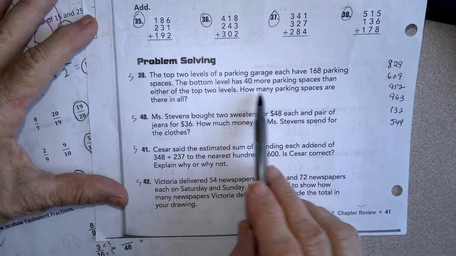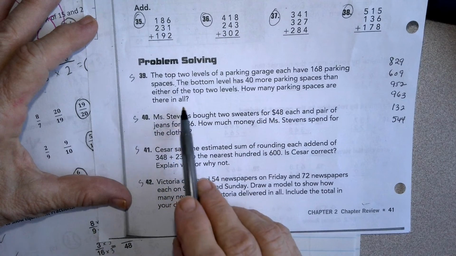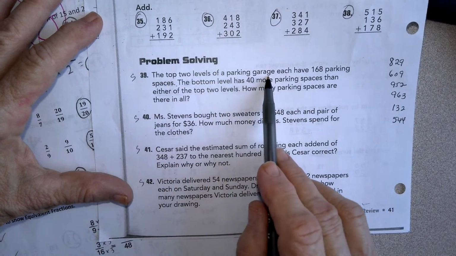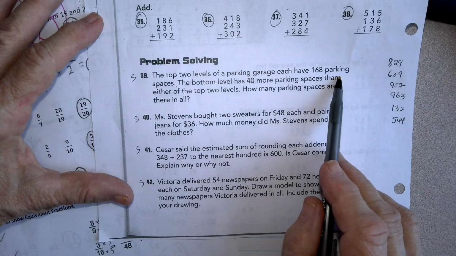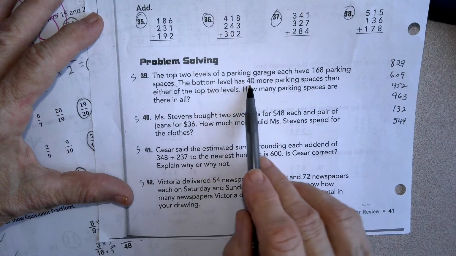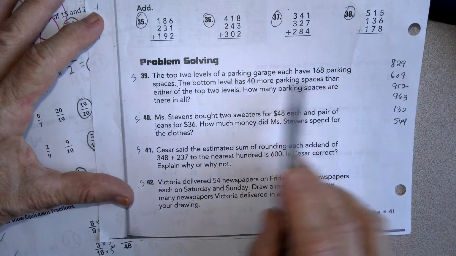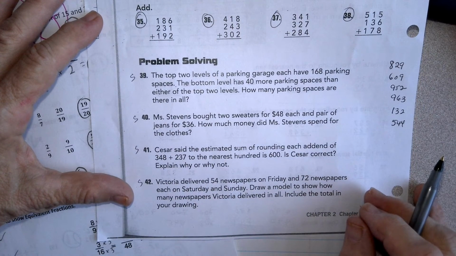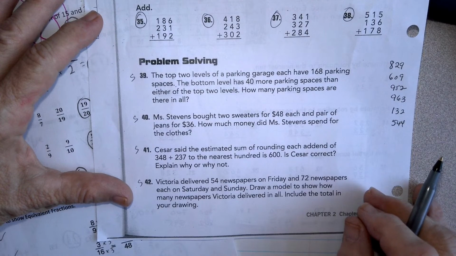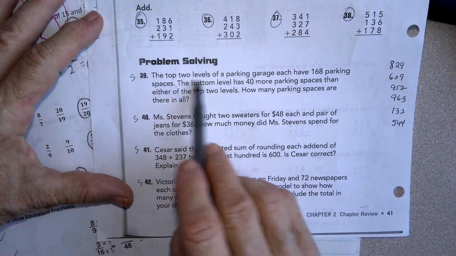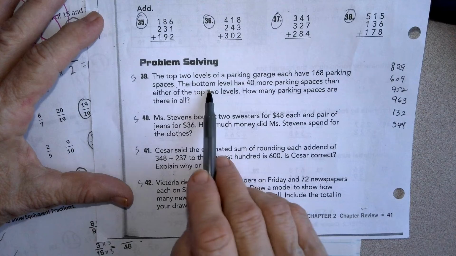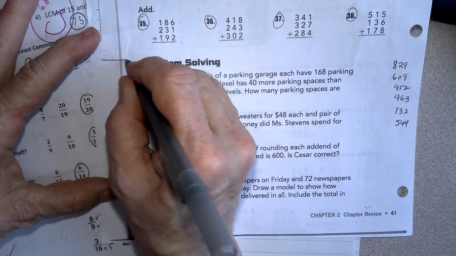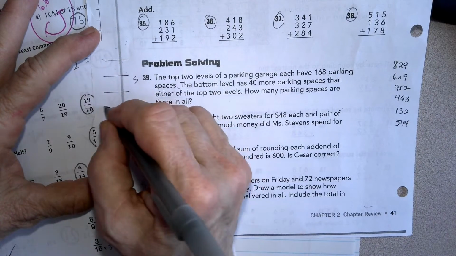It says, how many parking spaces are there in all? The top two levels of a parking garage have 168. And the bottom level has 40 more parking spaces than either of the top two. First of all, who knows how many floors there are? I see 2 levels here and a bottom level. Somebody just said it. 3. Very good. It is 3. So I'm going to draw 3 little levels here.